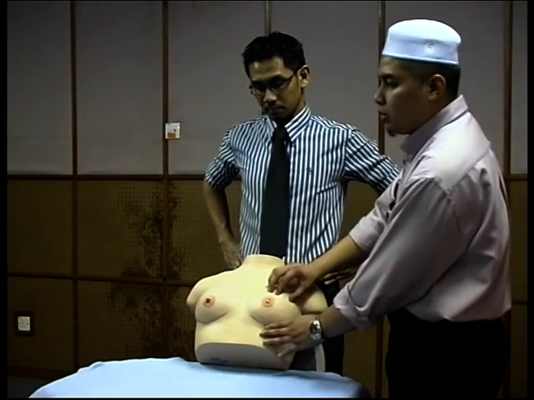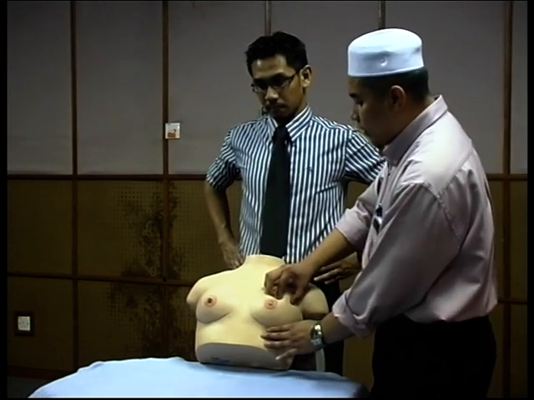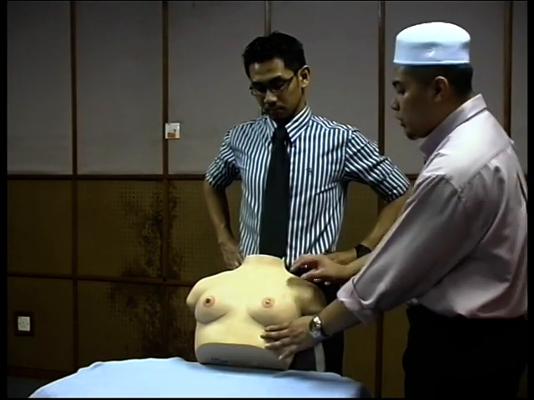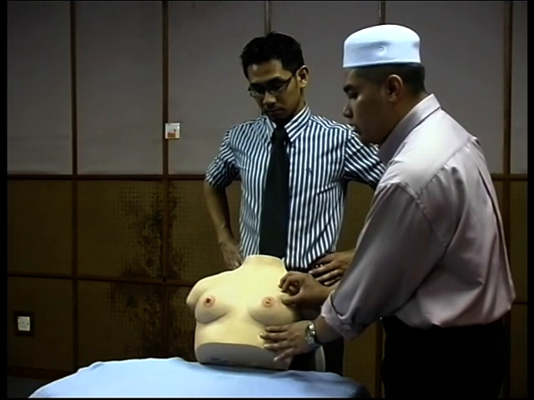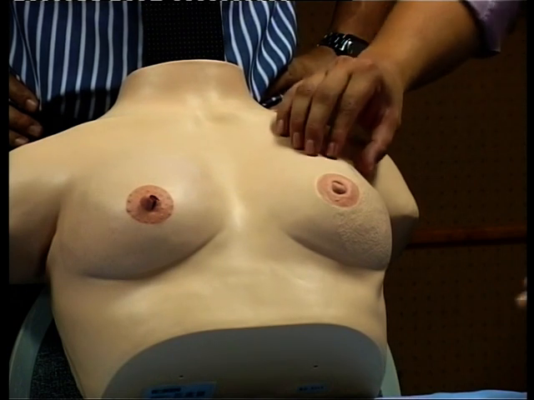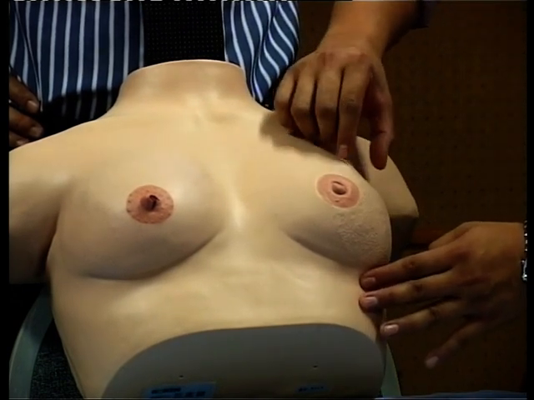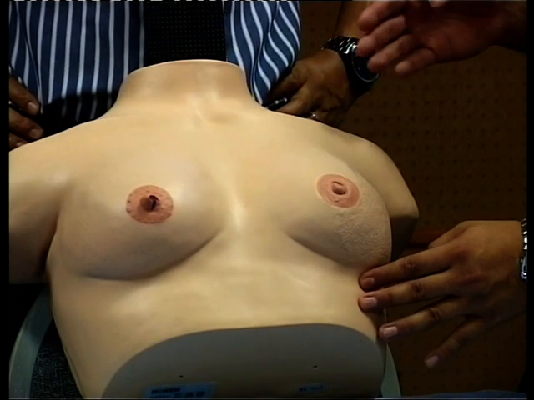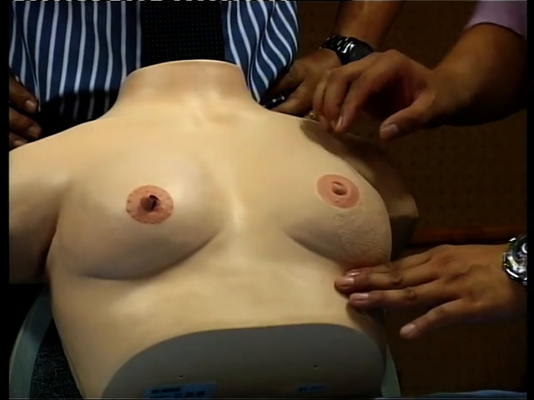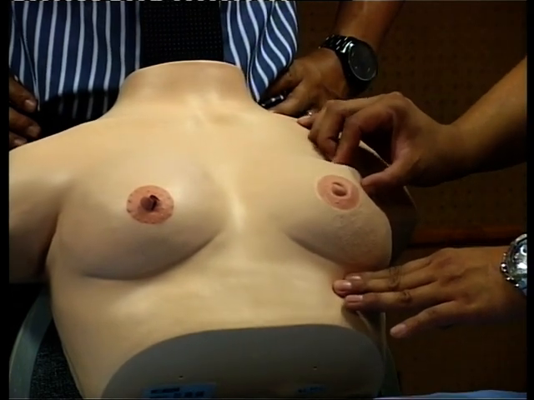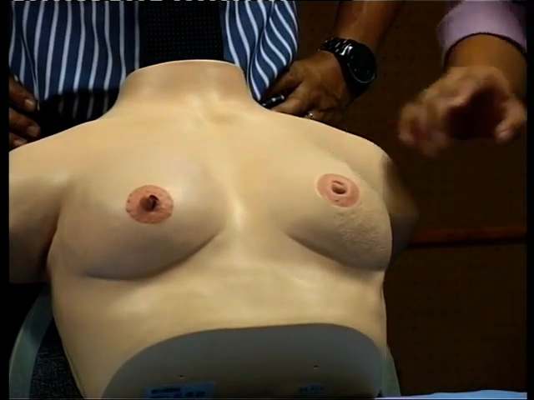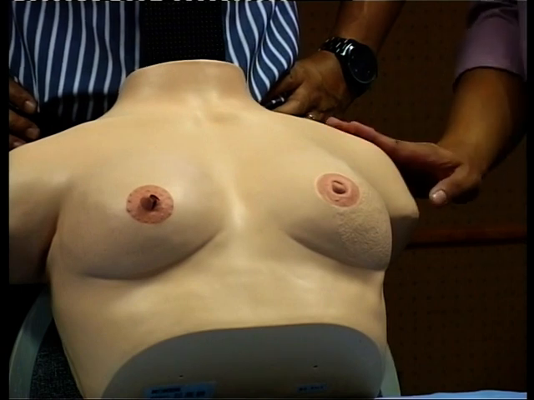If it is fixed on this way of examination, you should go to the other way of examination, which is upper and lower, up and down. If the mass is fixed when moving obliquely along the fibers of the pectoralis major, but it is slightly mobile on upper and lower mobilization, it means the mass is attached to the pectoralis major only.